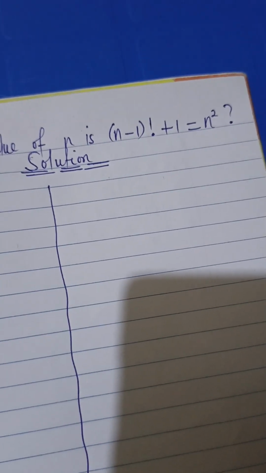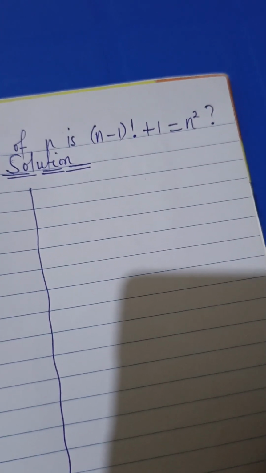For what value of n is (n − 1)! + 1 equal to n squared? Before I start solving this, let me introduce the definition of a factorial. When I say a factorial, what I mean is I'm multiplying an integer by all the integers below it up to 1. Let me explain.